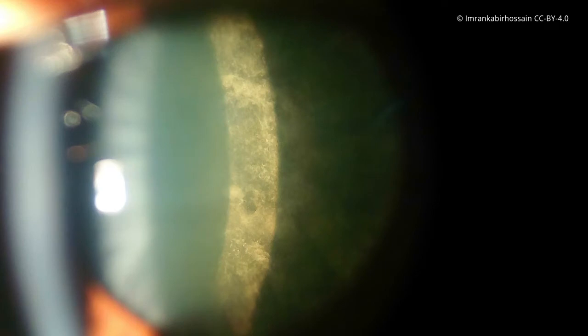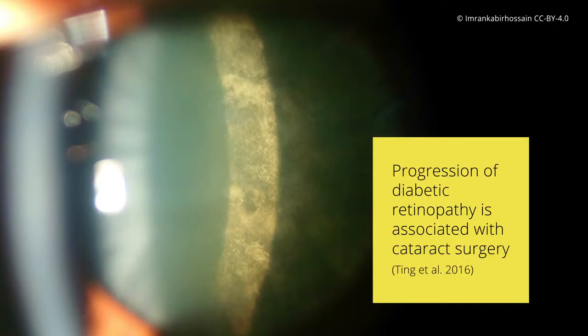Finally, it's important to note that diabetes is associated with early and rapid development of cataracts. Progression of diabetic retinopathy has been associated with cataract surgery. Where possible, preoperative blood sugar control is required and existing retinopathy stabilized with laser treatment before surgery. When removing dense cataracts, there should be close follow-up and management of any diabetic retinopathy progression.